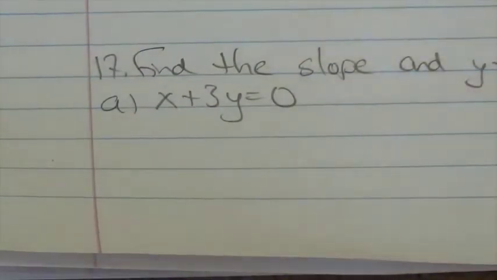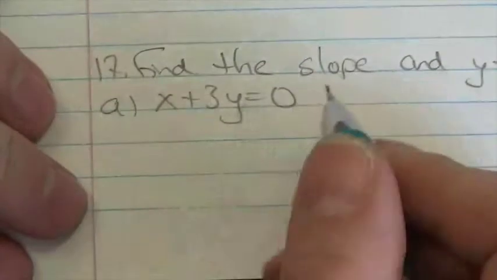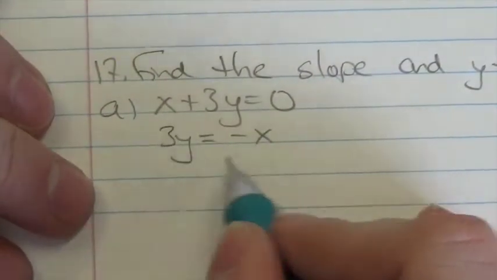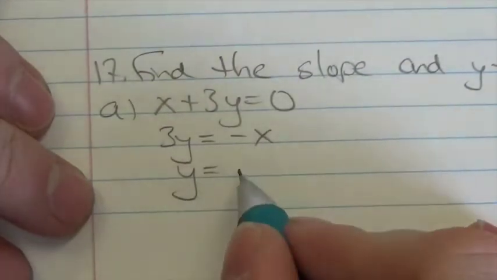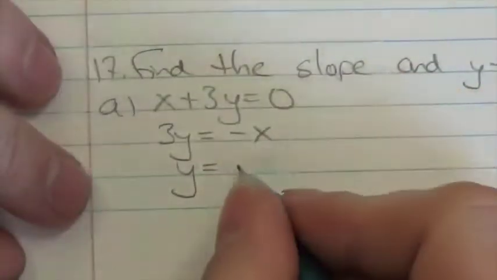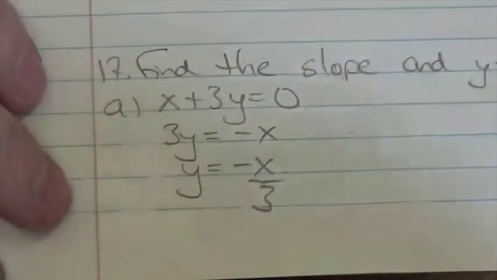Well, I can see it's a linear function. I've got x and y there. They're both to the power of 1. They're both linear. I'm going to solve for y. So 3y is going to equal negative x. And then I'll divide by that 3. So y equals negative x over 3 plus 0. There it is, we're done there.